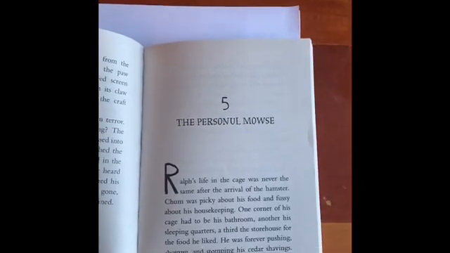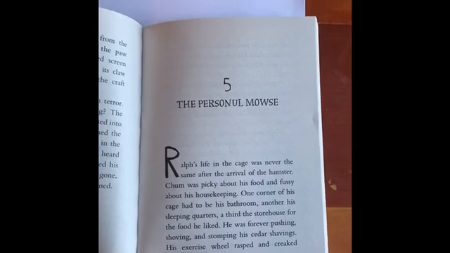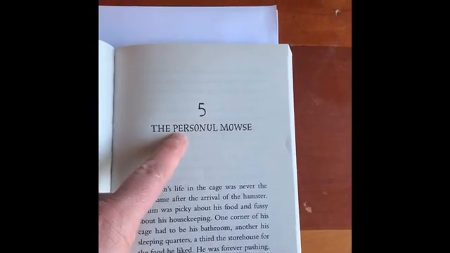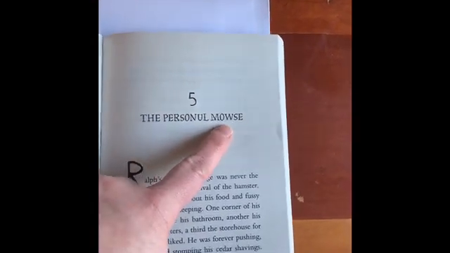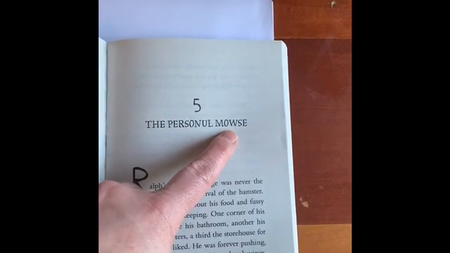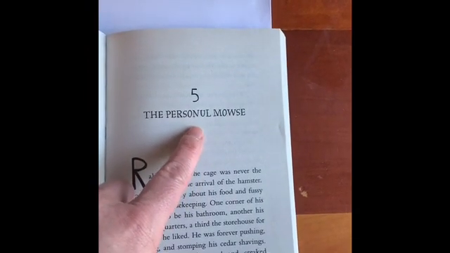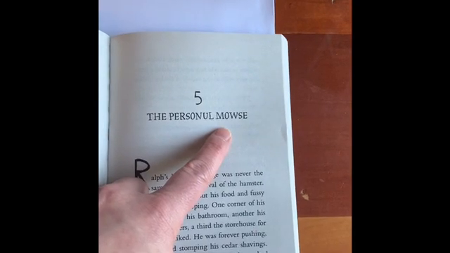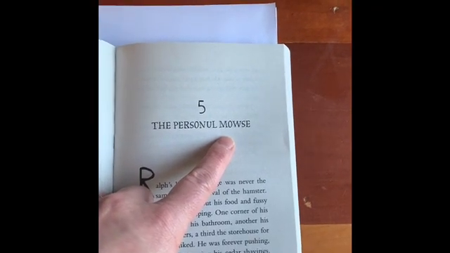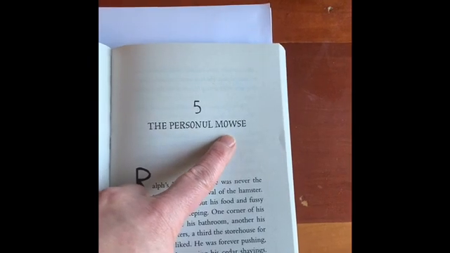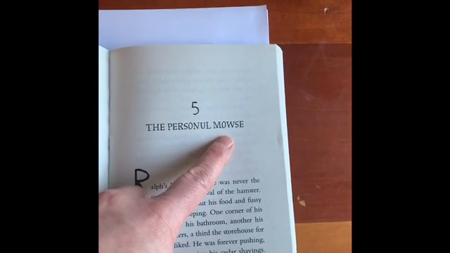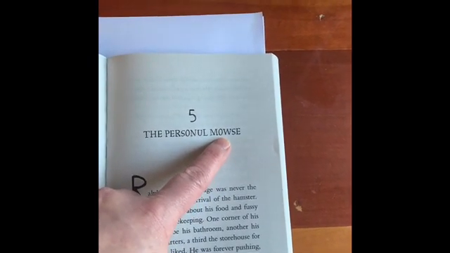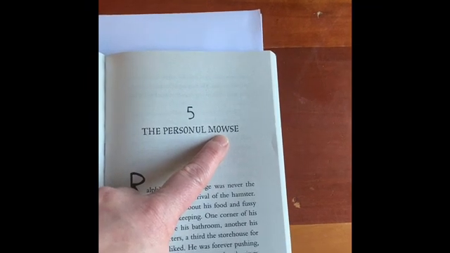And when we begin Chapter 5, we have such an interesting title, The Personal Mouse. Do you notice anything about the words here? They look so interesting. Maybe you notice that's not how you spell mouse. It's a good guess because the ow sound can be O-W.